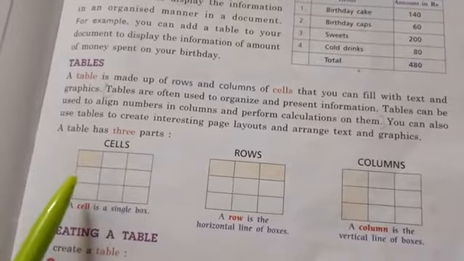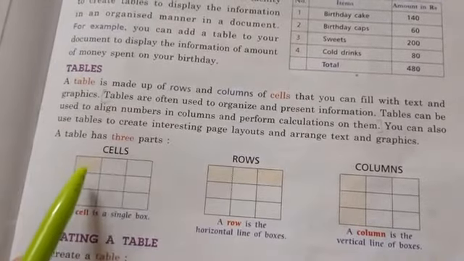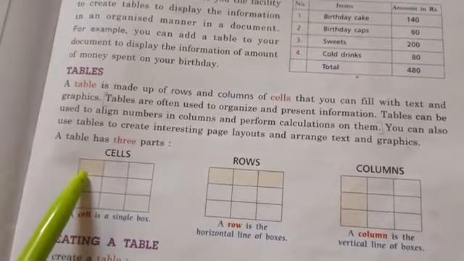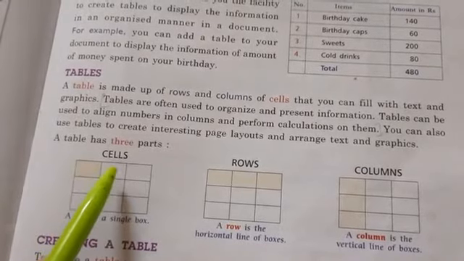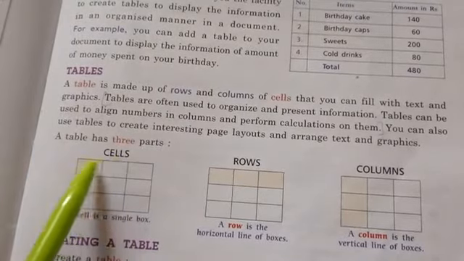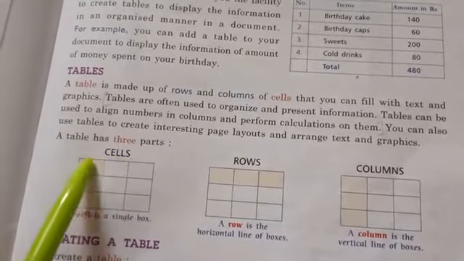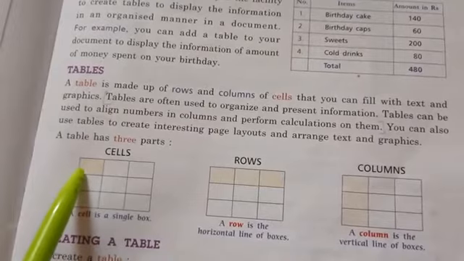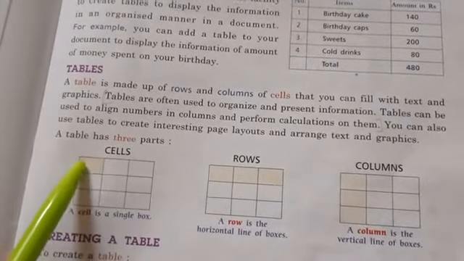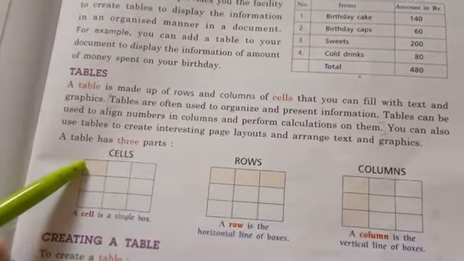Most of you wrongly attempted this in the paper. You ticked double: cell is a double column. No, sorry. Cell is a single box.